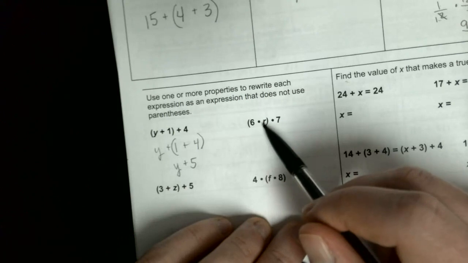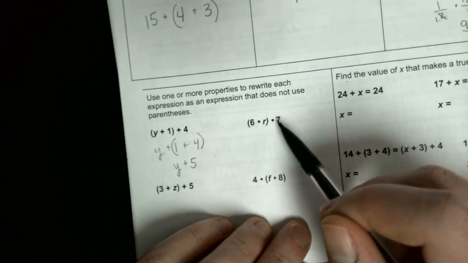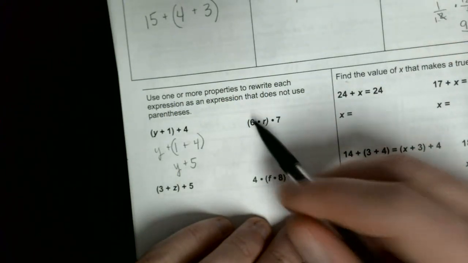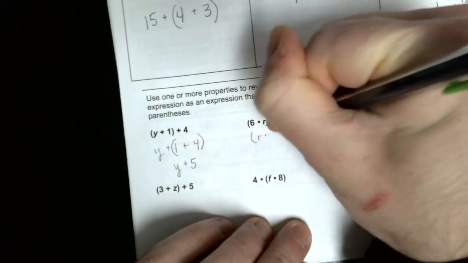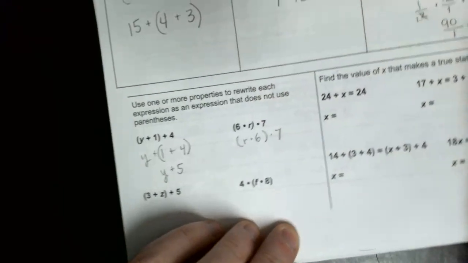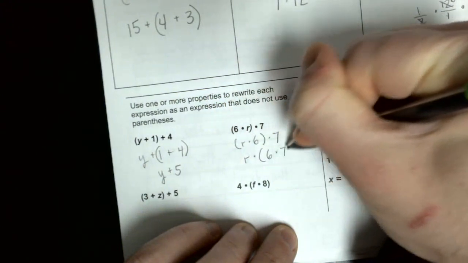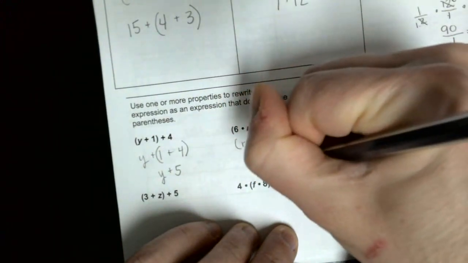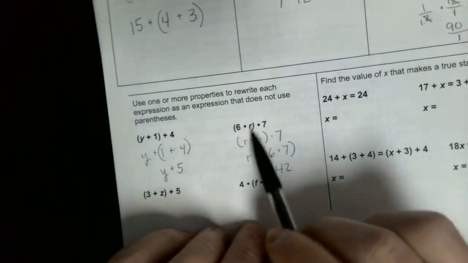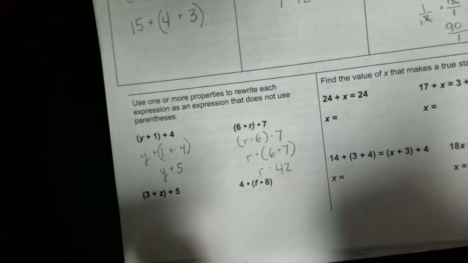I can't do 6 times r. I don't know what r is, but I can do 6 times 7 if I get them next to each other and in the parentheses. So the first thing I have to do is get them closer to each other. I'm going to use commutative property to switch the r and the 6. Then I'm going to use the associative property to group them differently so that I can get rid of the parentheses. So r times 42. So notice I had to do 2 steps there. I had to get the 6 closer to the 7, and then I had to regroup it to make it 42.